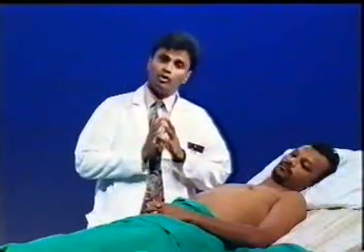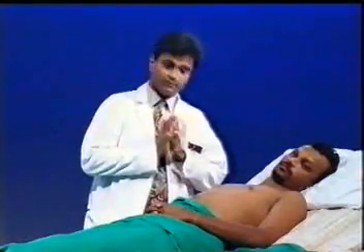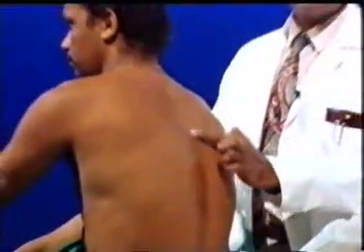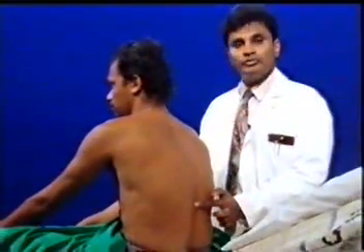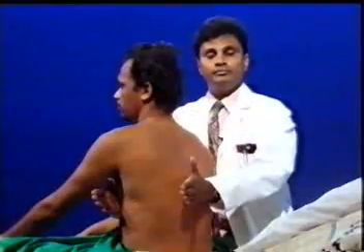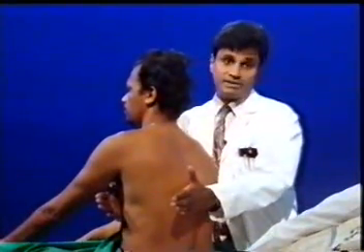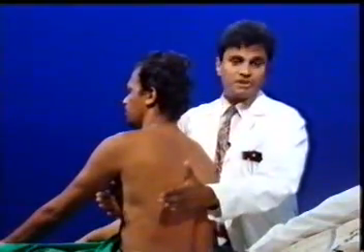Sometimes students often forget to examine the back. Look at the back. Run your finger down the spine and look for kyphoscoliosis. Take a side view and estimate what the anteroposterior diameter is. To judge whether there's barrel-shaped chest, this is the best view.